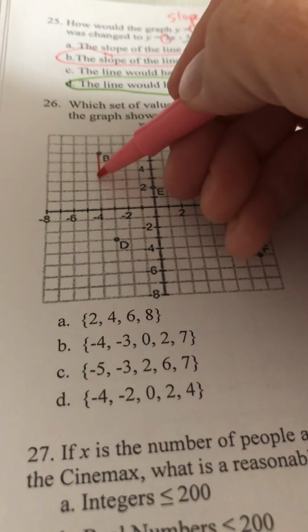And then we would subtract 8 from both sides. And so that's how I get y equals 6x minus 2. And so that's why it's C. So sorry about that little bit of confusion there.